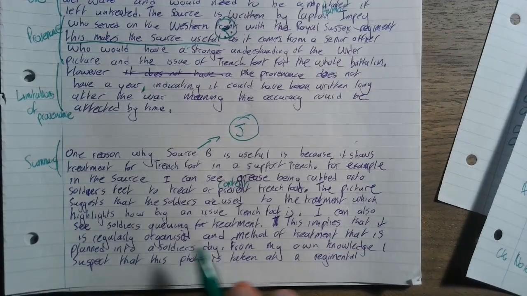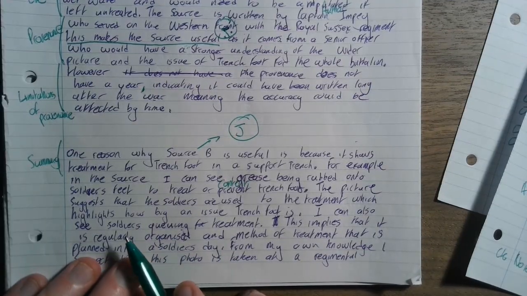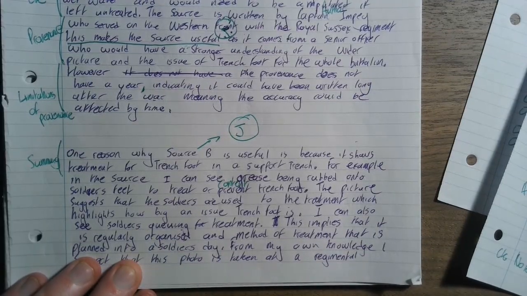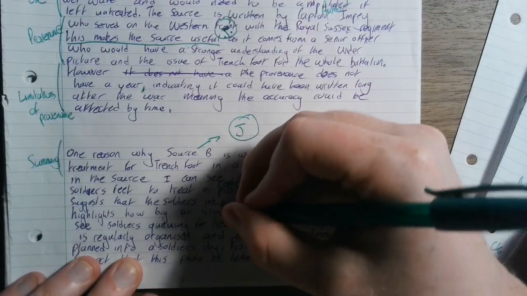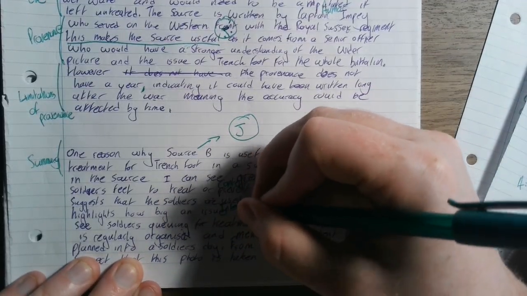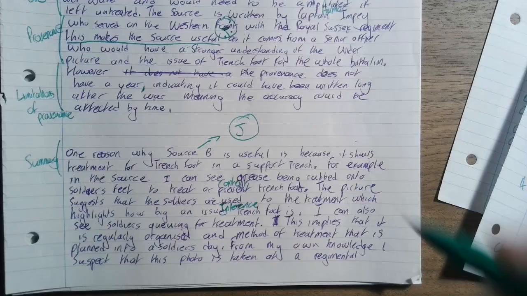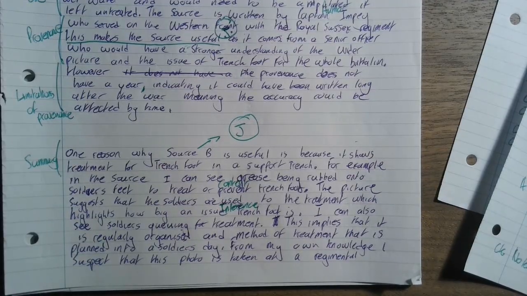The picture suggests that soldiers are used to the treatment, which also highlights how big of an issue trench foot is. There's my inference. It's always difficult with pictures, as obviously there's no quotation, so you just have to describe what you can see and get an inference out of it.